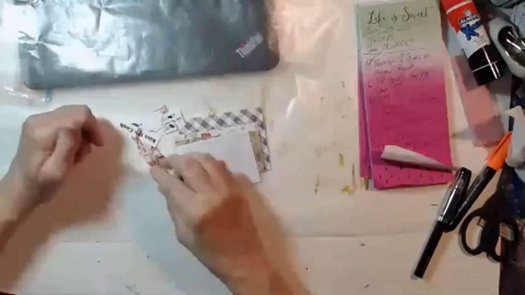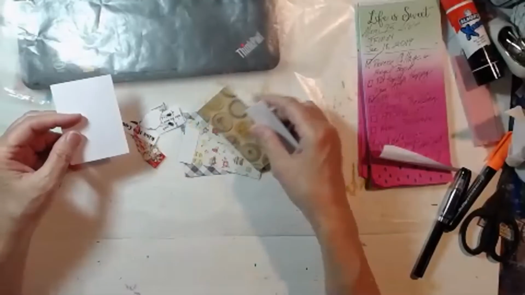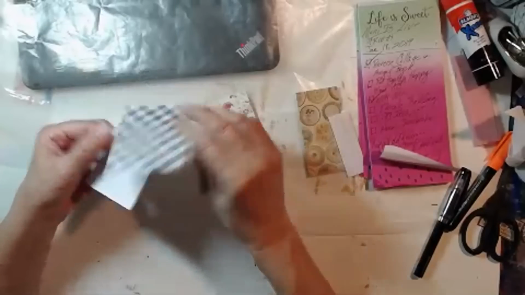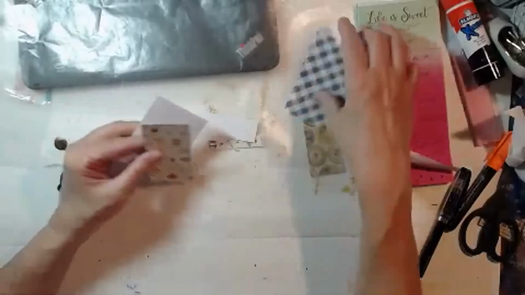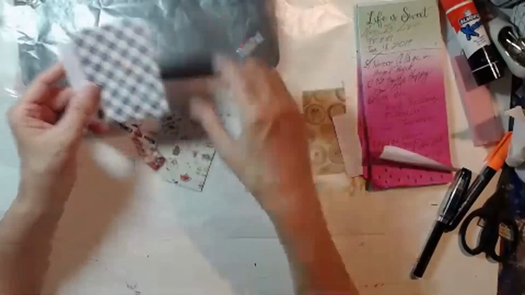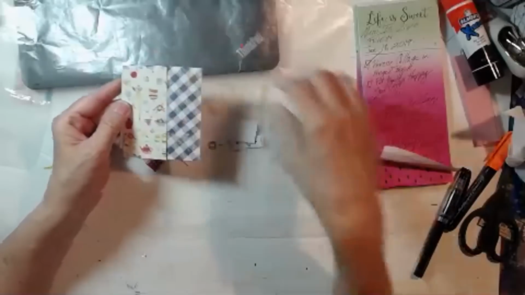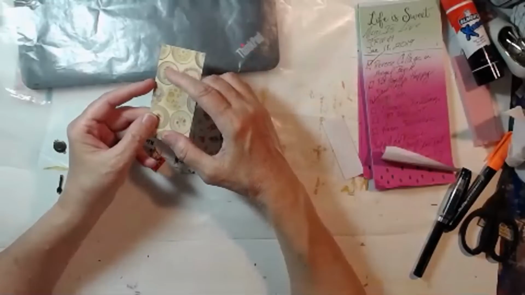So, and I think this is meant to be the ATC. And then there's some paper here, which is larger than ATC. And there's paper here. But what I thought, this reminded me of a tablecloth. And so I thought I would put that there. And I think I'll kind of tear this as a border. And I think I'm going to see if I can punch.